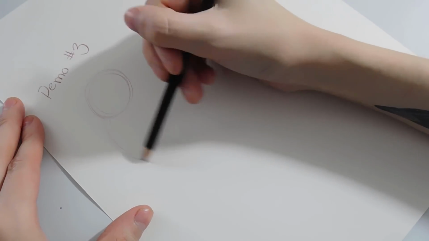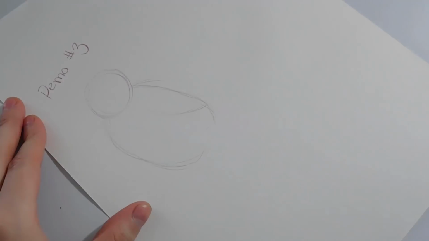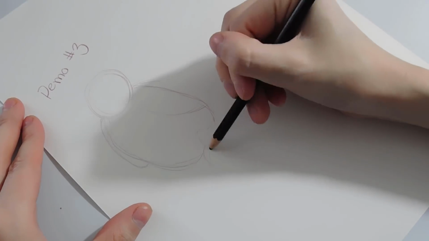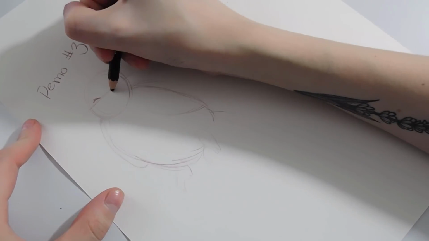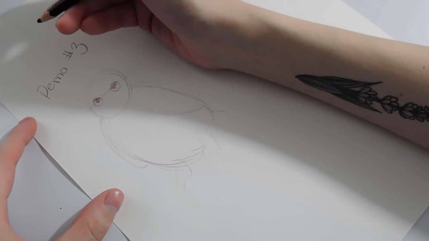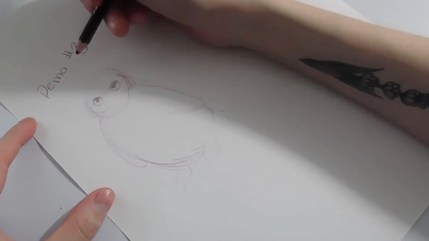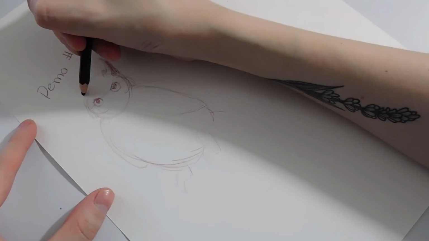Demo 3. So here I've chosen not just one, but many different reference photos of owls, and I've made sure to choose photos that show owls in different poses, different angles, even different species, different shapes and sizes. Basically, you want to get as many diverse pictures as possible.